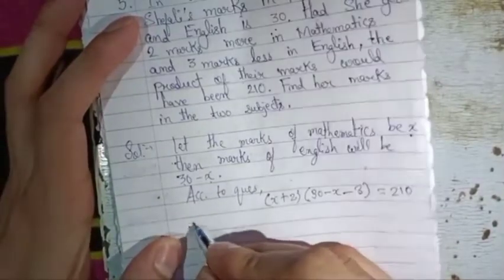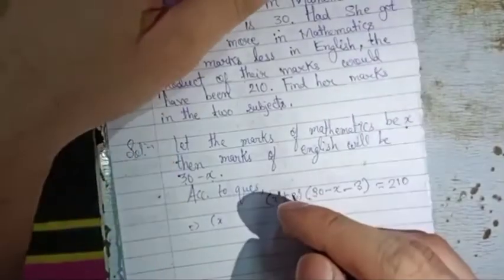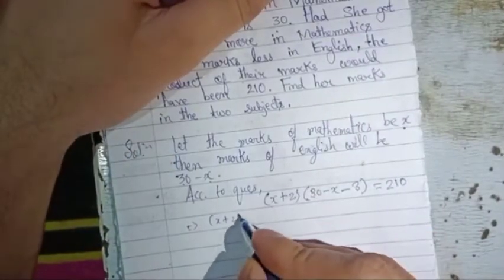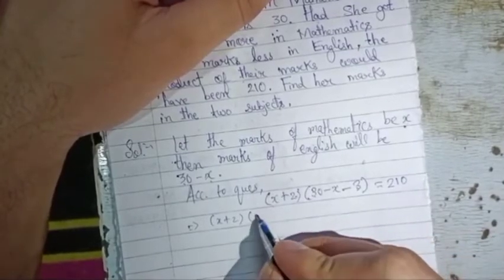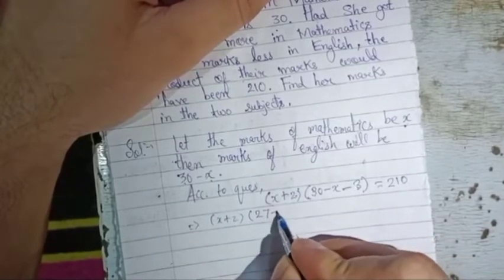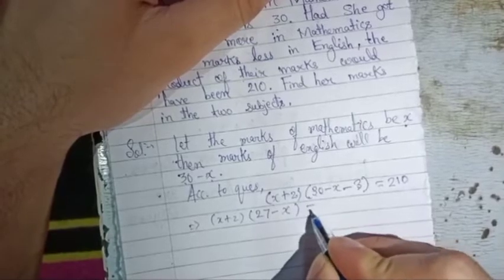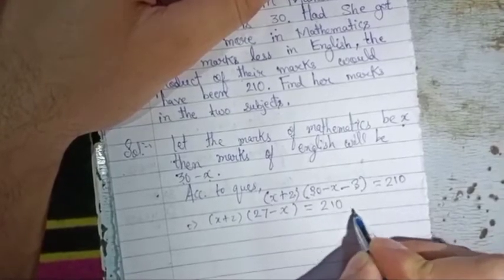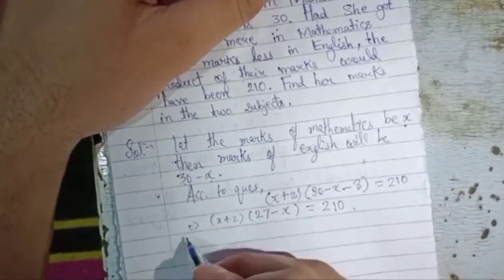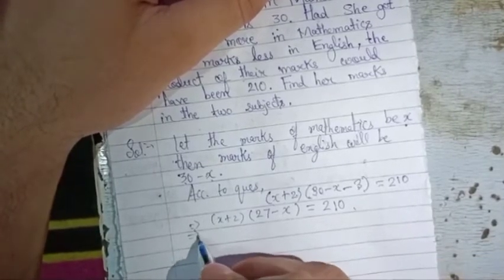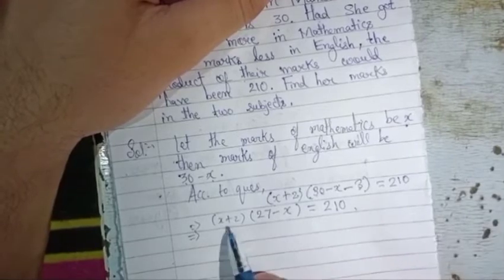Now it will become X plus 2 multiplied with 30 minus 3, which is 27, so 27 minus X is equal to 210. This implies that now we will multiply.